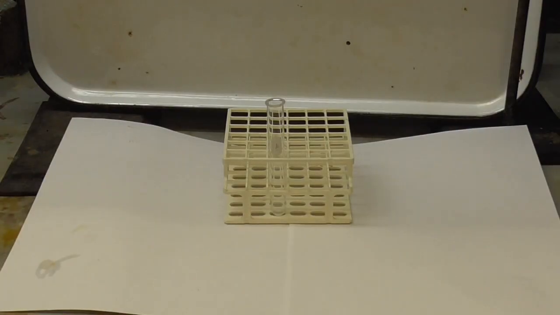The equilibrium of hexaaqua nickel, ammonia, and hexaamine nickel 2+. All of this is going to happen in one test tube, and so again we have to create the equilibrium first.